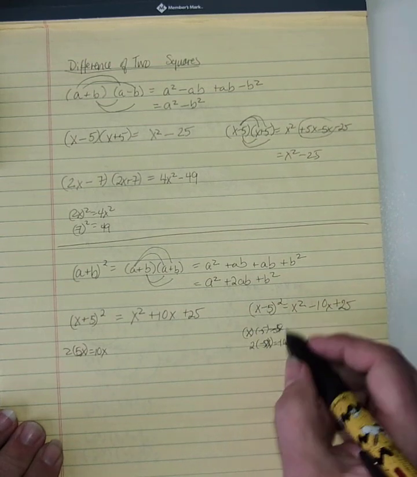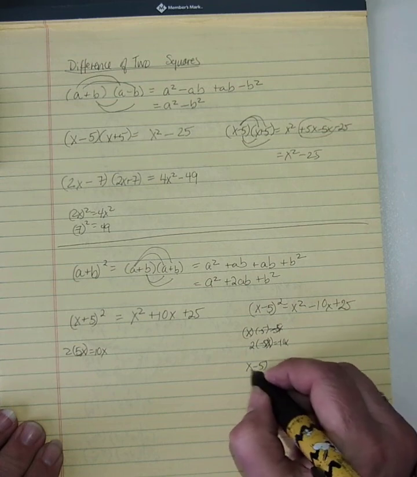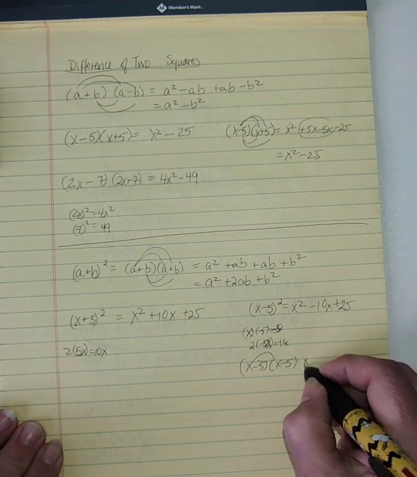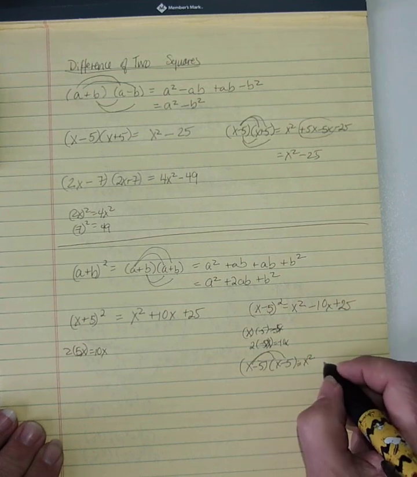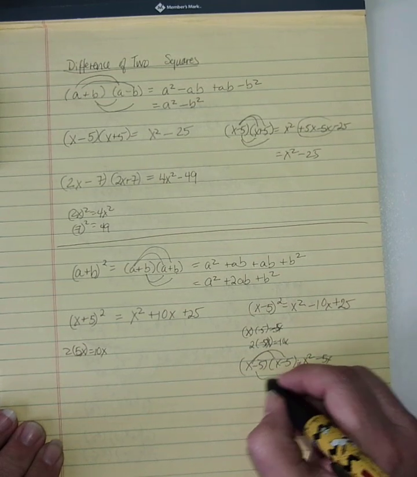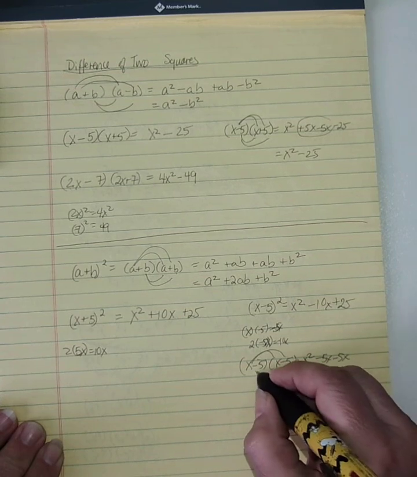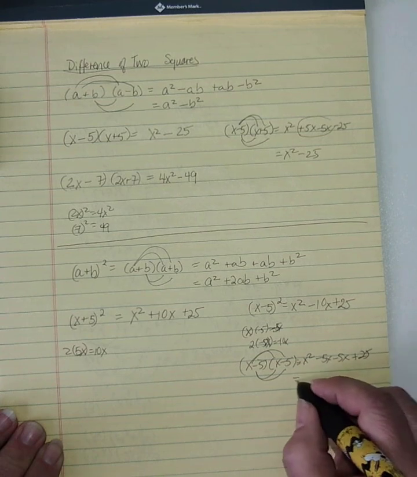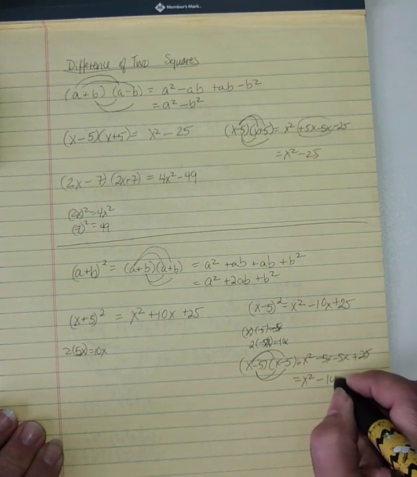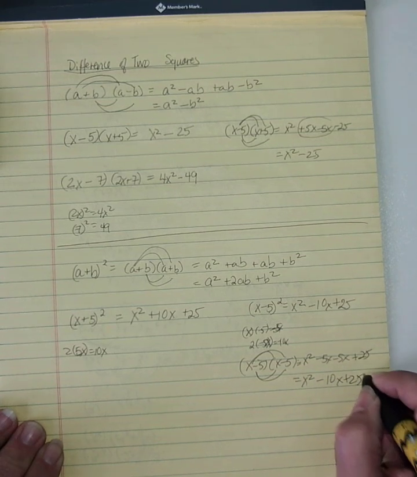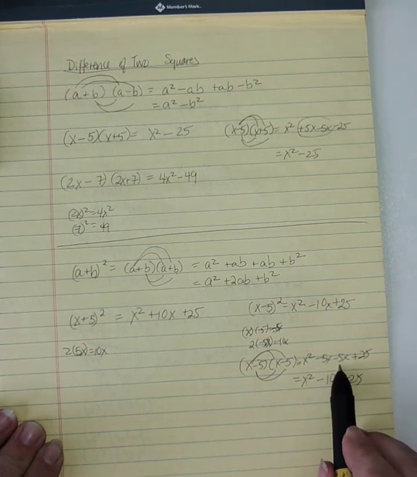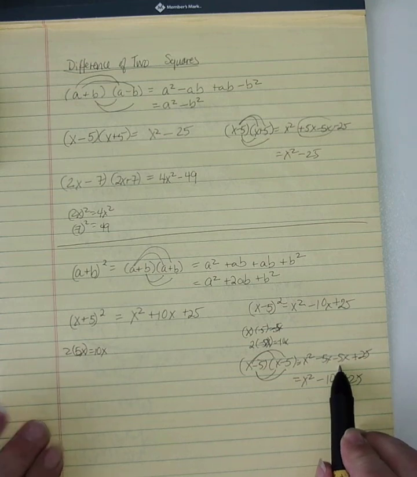And let's FOIL it out and make sure that that's what we would get. X squared minus 5x minus 5x. Negative 5 times negative 5 is plus 25. So x squared minus 10x plus 25. Twice their product, because we see it twice when it's being squared.